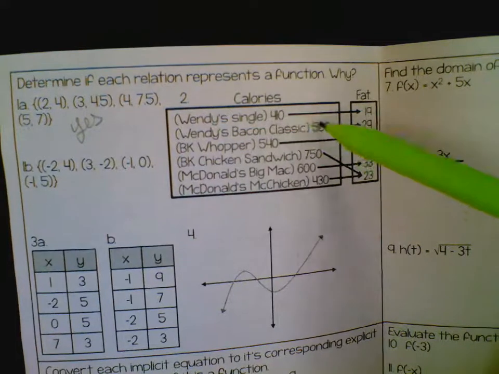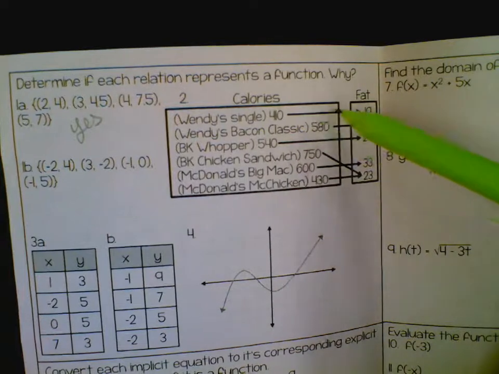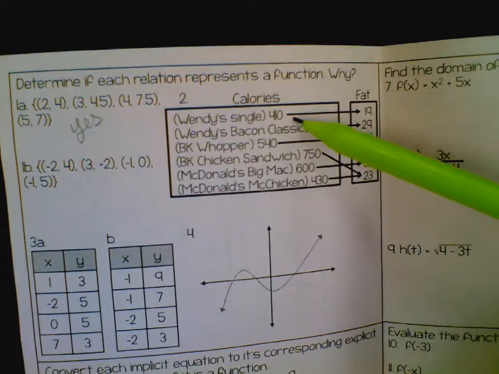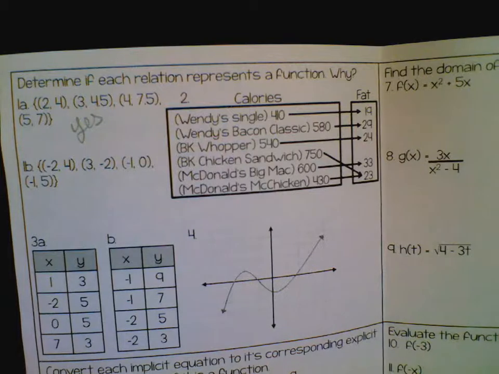That would mean they would have two arrows coming from the same thing, because it wouldn't be paired with a unique value. And if you think about the application of this, each sandwich can only have one amount of fat grams, so it would have to be a function because you can't have two lines coming from the same sandwich. One sandwich doesn't have multiple fat values. Okay, so this would be a yes.